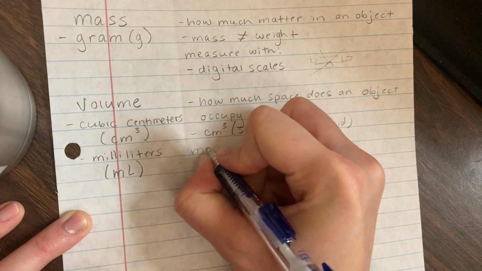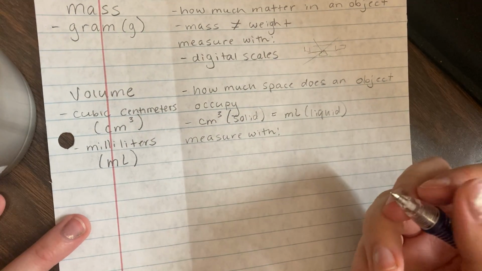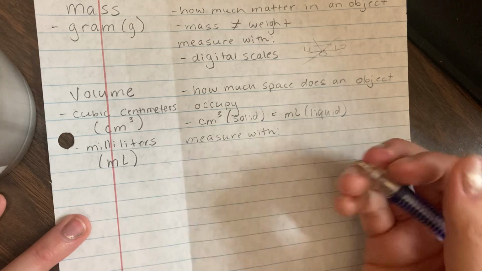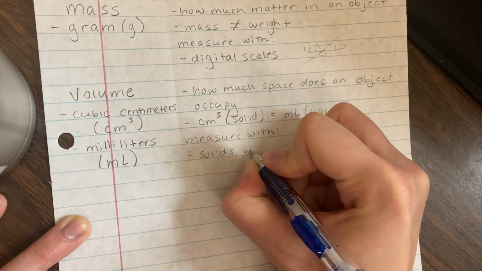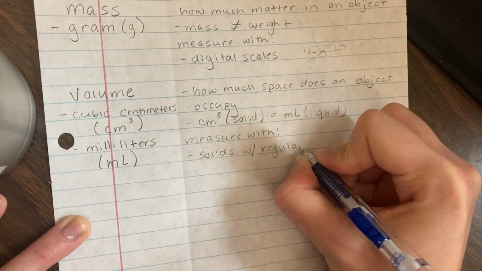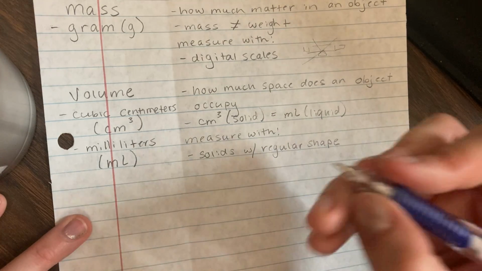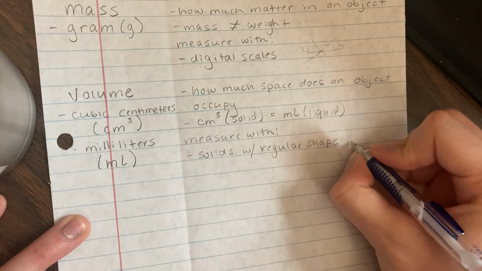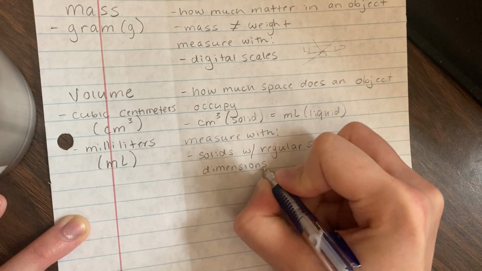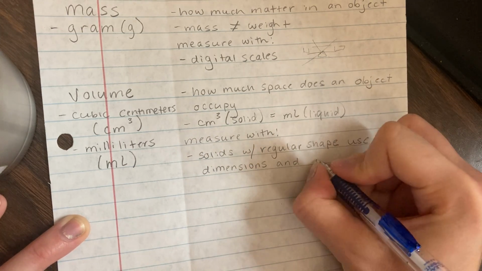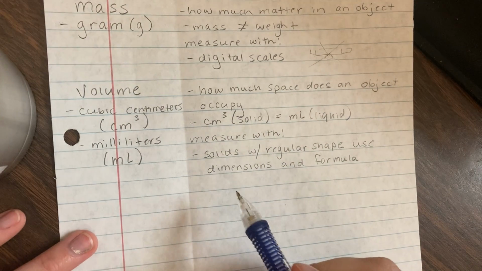So we're going to measure this for regularly shaped solids, solids with regular shape. You are pretty much going to use the dimensions of the object and plug them into some type of formula that can solve for the volume of that object.